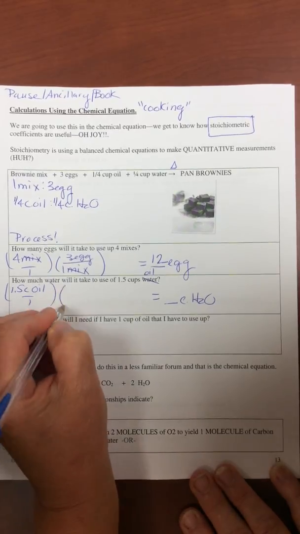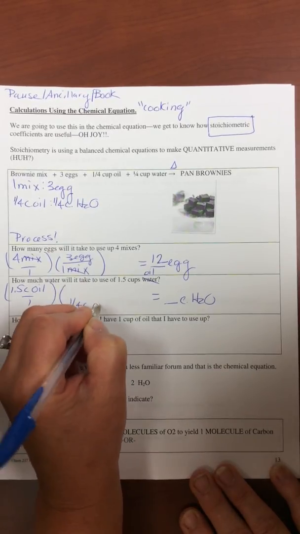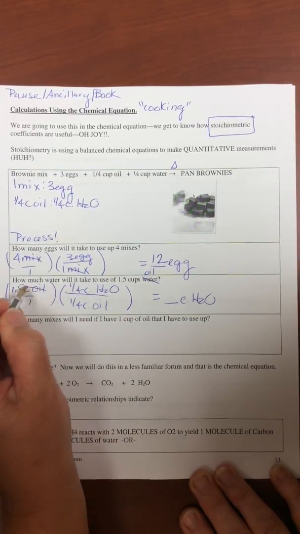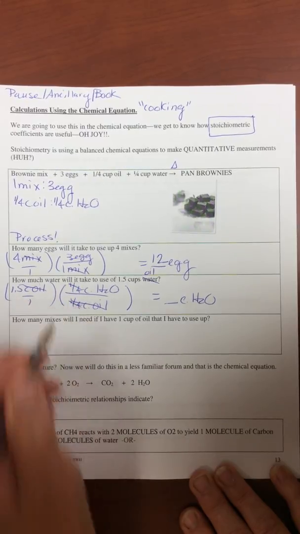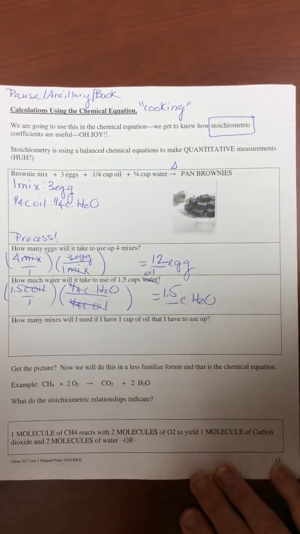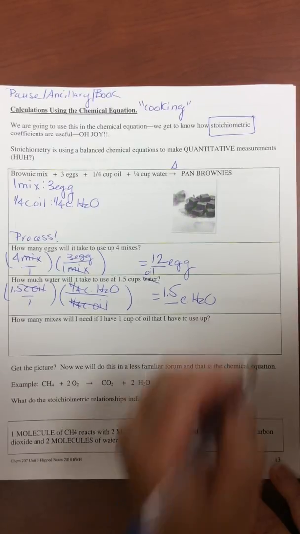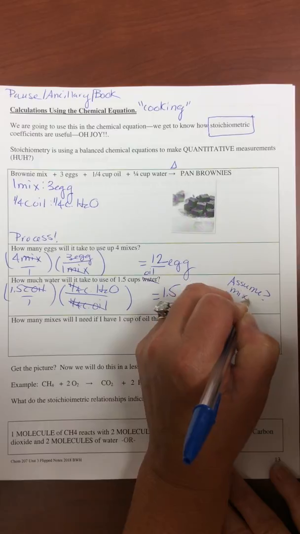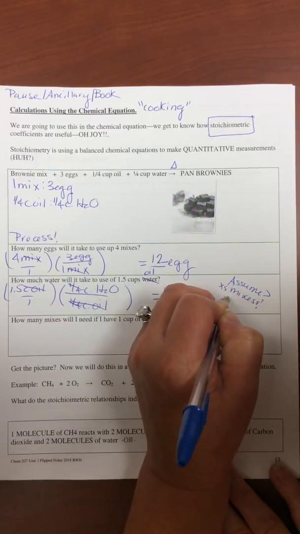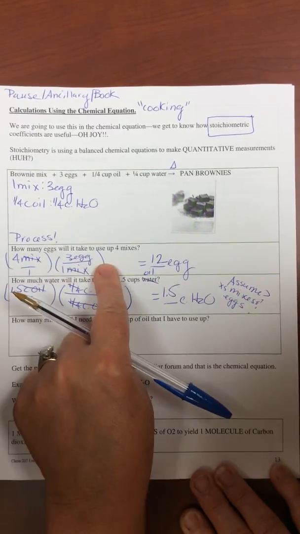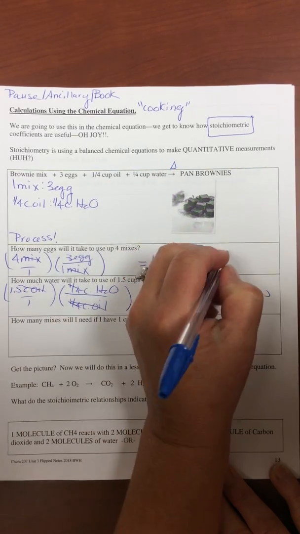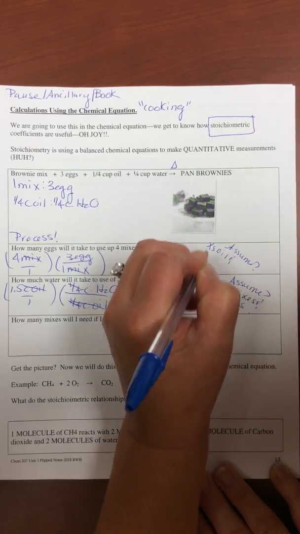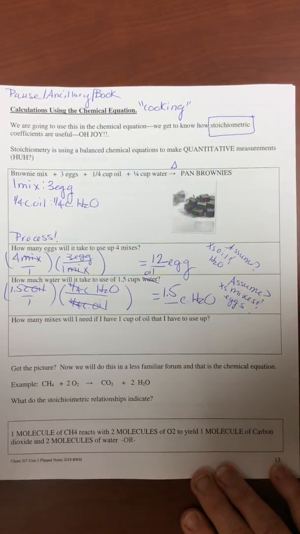Oil will cancel, 1/4 cup will cancel, and we know that we will need 1.5 cups of water. And we assume that we have enough mixes and enough eggs, just like up here. We assume we have enough oil and enough or excess water.